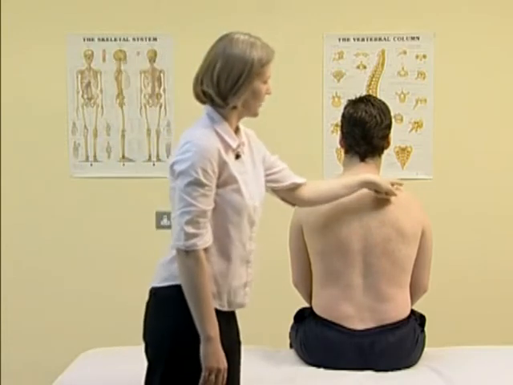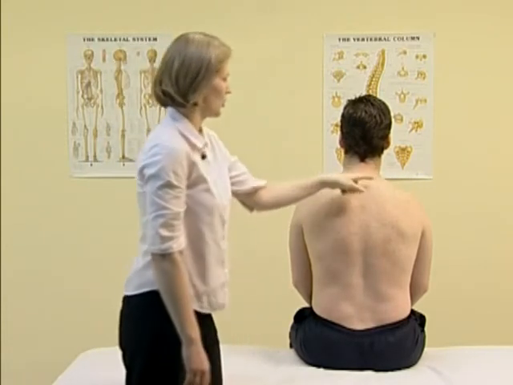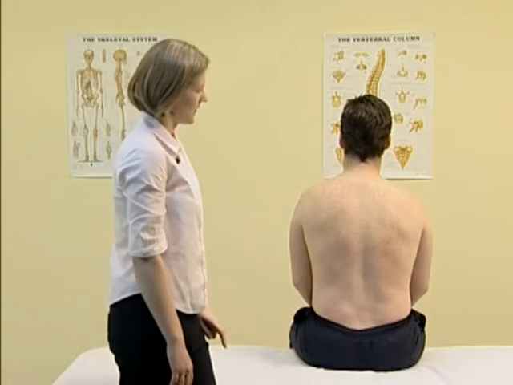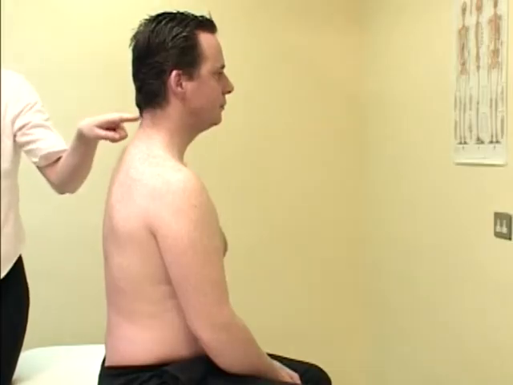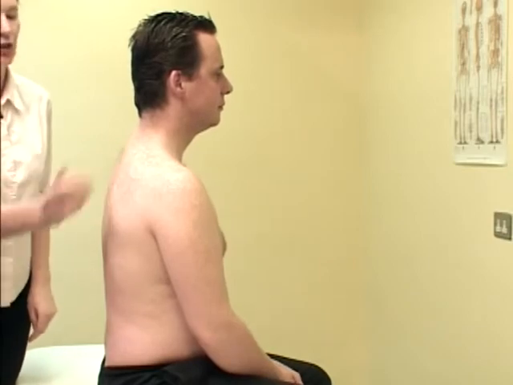And we can also look at the shoulders, again, because the shoulder is very interlinked with the cervical spine. Again, many muscles attach from the cervical spine into the shoulder. We can assess the scapula and the shoulder position.